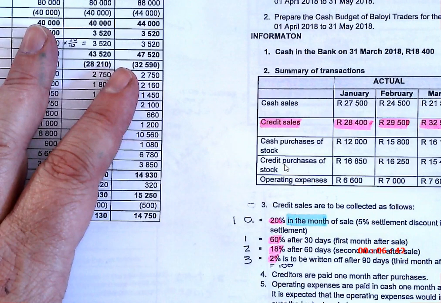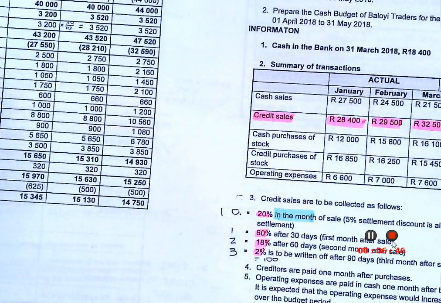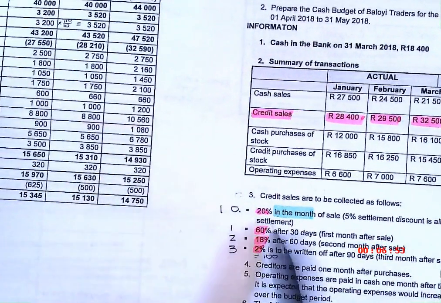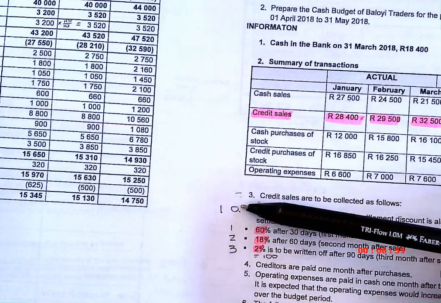Does that make sense? Okay, anybody with another question? So I'm repeating that. If they say it's in the month of the sale or within 30 days, your coding starts with 0.